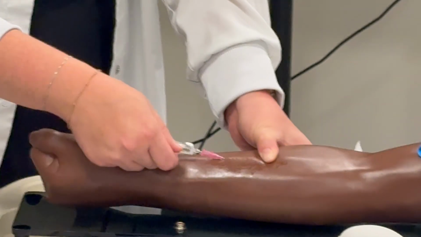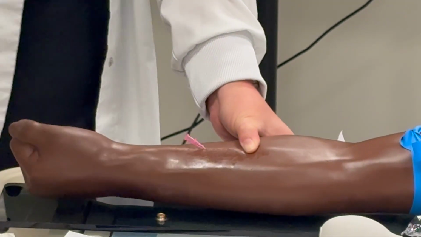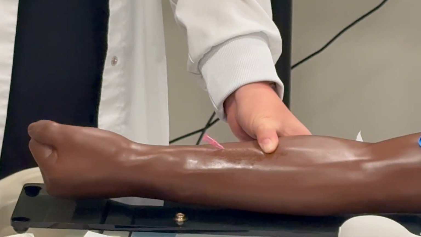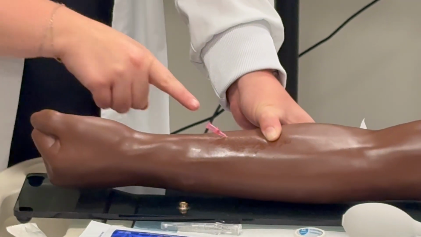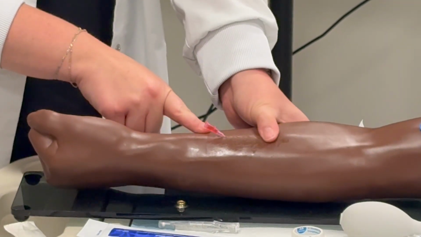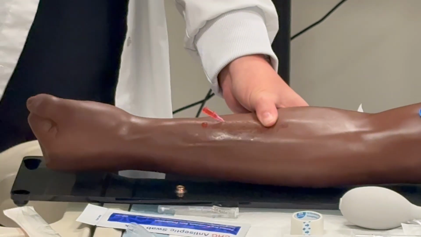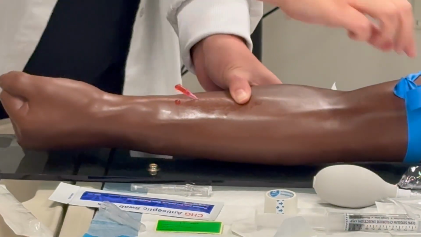I'm gonna press my button. See how it disappeared? The needle's in here, can't touch me anymore. Oh, you see my blood return coming? You can see it right there, see it? Okay, so this is gonna start leaking like this. So you wanna keep your thumb here. This is why we set this up before.